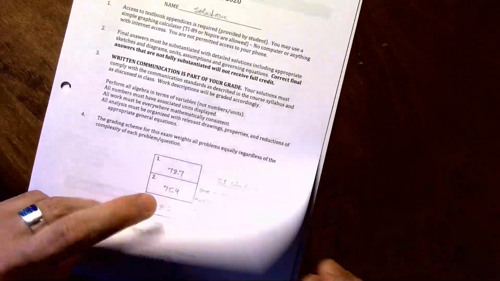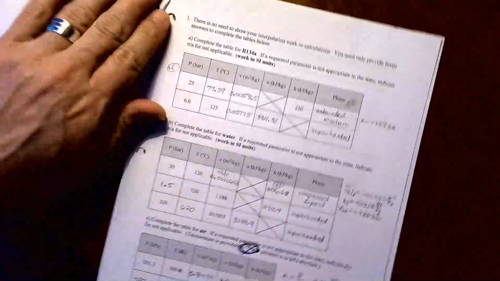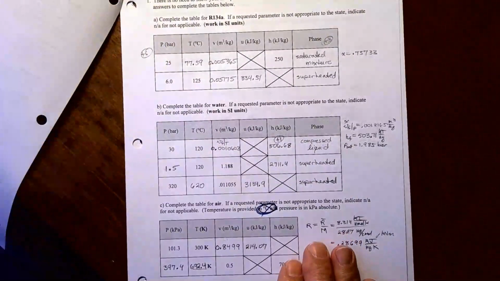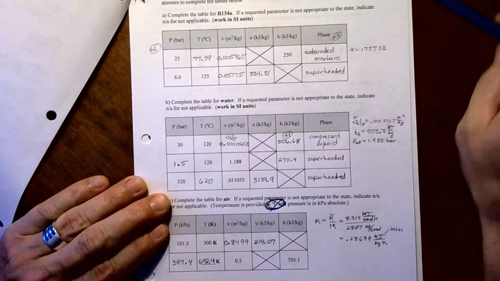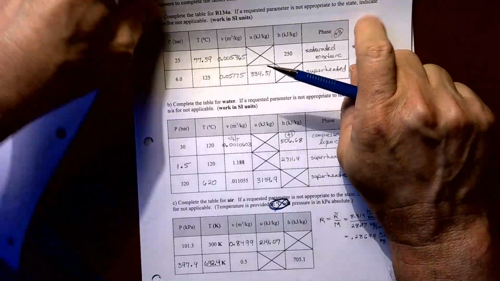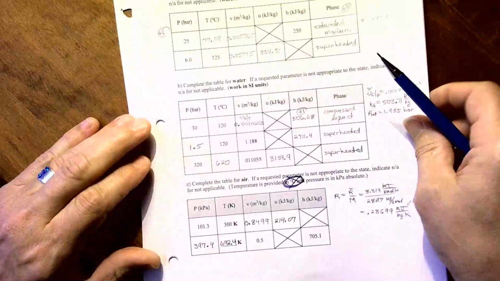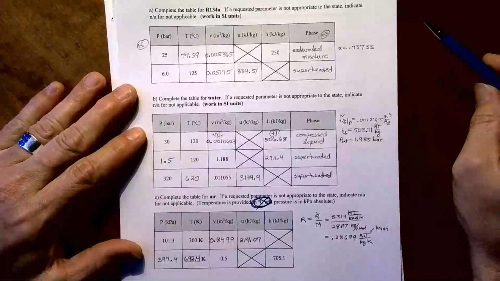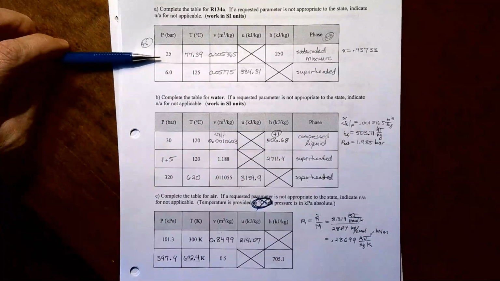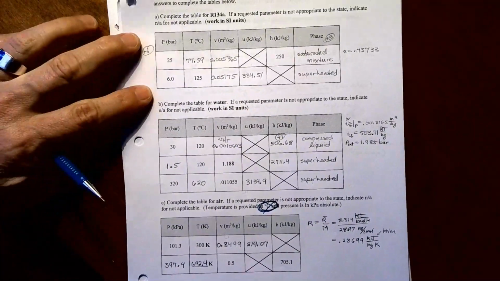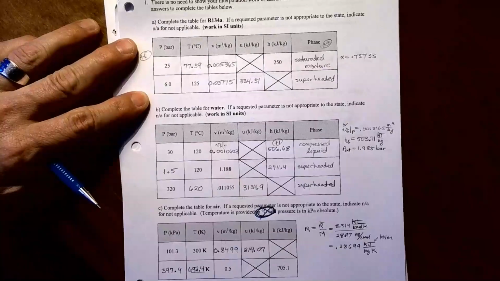The first problem is your properties. So you had some sample exams given to you, so you should have been prepared for a problem just like this. Every row corresponds to a state. The first small chart here is dealing with refrigerant 134A.